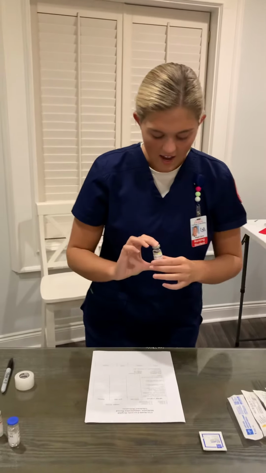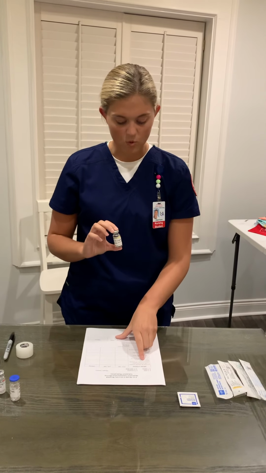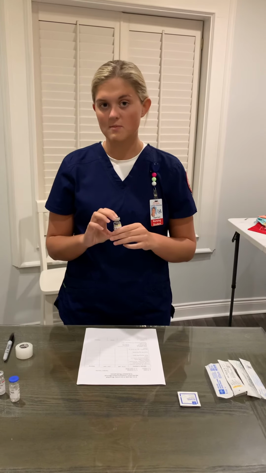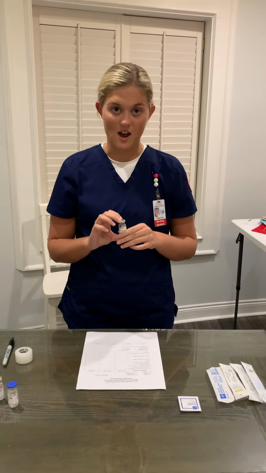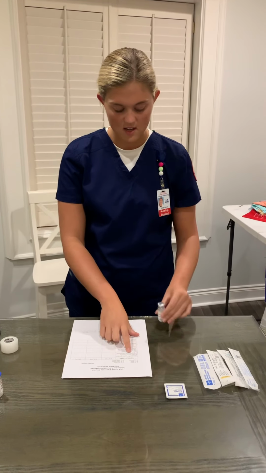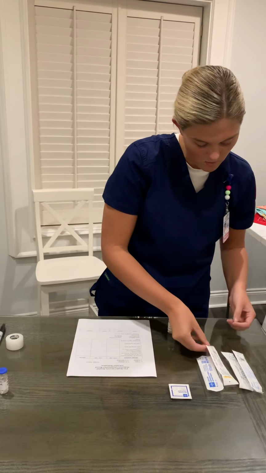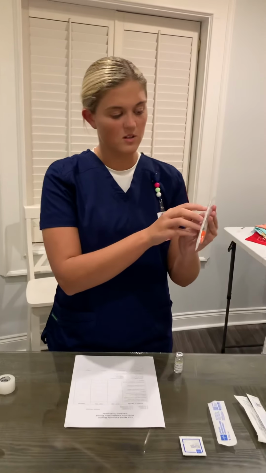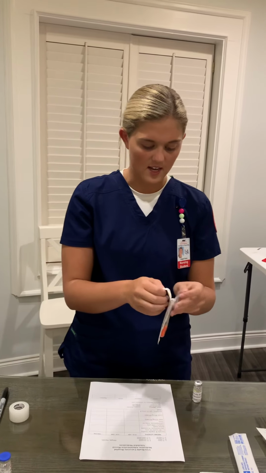All right. After this, we're also going to check the time. So 30 minutes before meals, it's approximately 30 minutes before Mr. Jones is set to eat, so I know we are in the right time. I'm also going to look at the right route, so subcutaneously. With that being said, we're going to pick the right syringe. So I'm going to go with the 0.5 milliliter insulin safety syringe. We're going to go ahead and take that out.